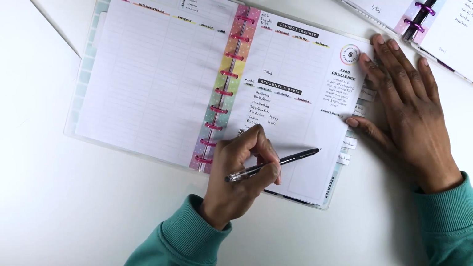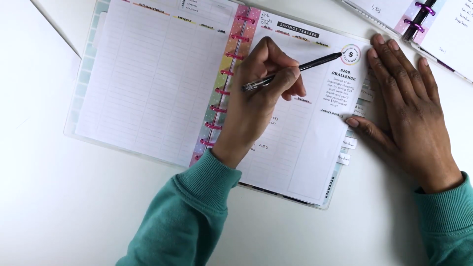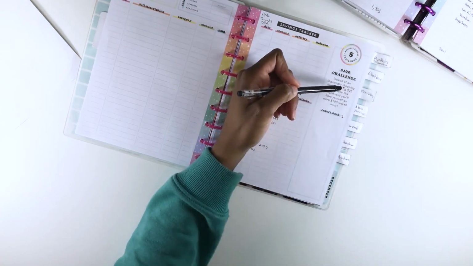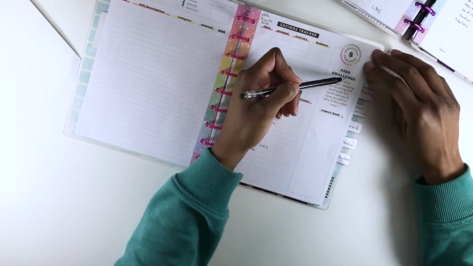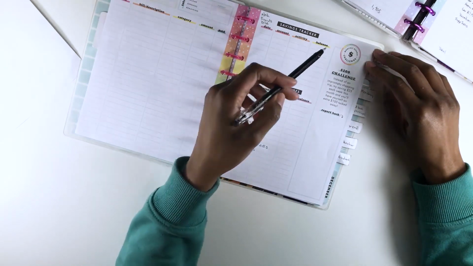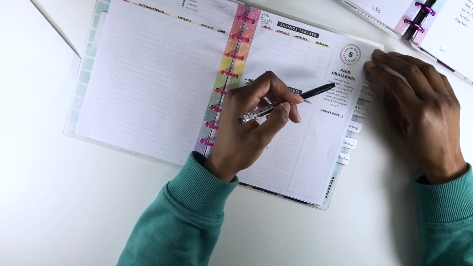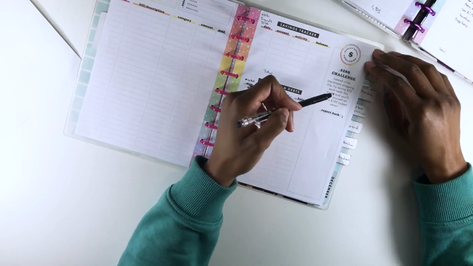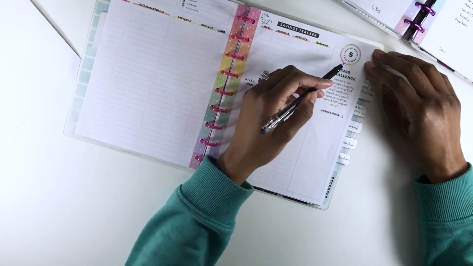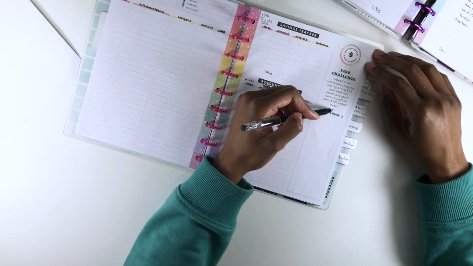So right here, this is a monthly challenge that comes with the planner. I don't know if I'm going to participate every month, but for January, I'm using the no spend trackers that came in the planner companion pack, and I'm going to be doing a no spend on planner supplies in the month of January. So if I don't end up doing this, I'll probably slap a sticker over it.